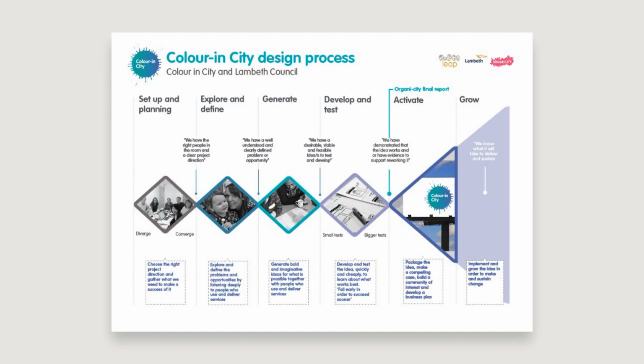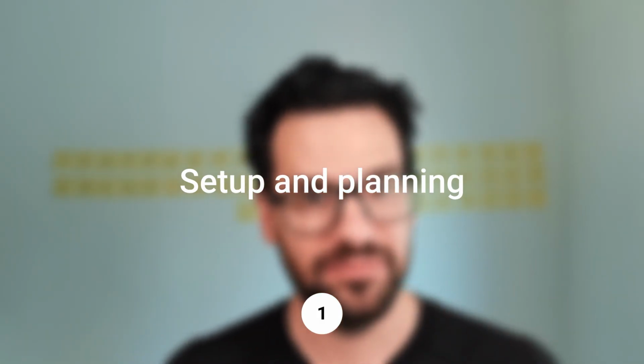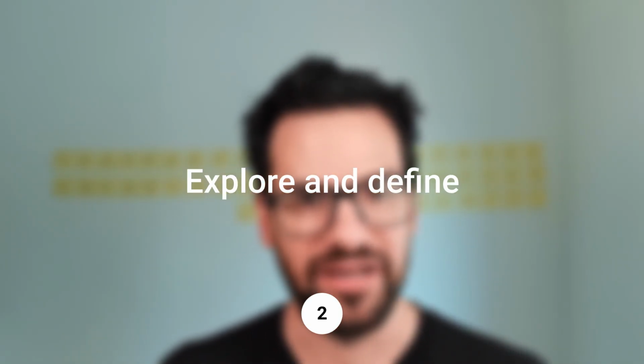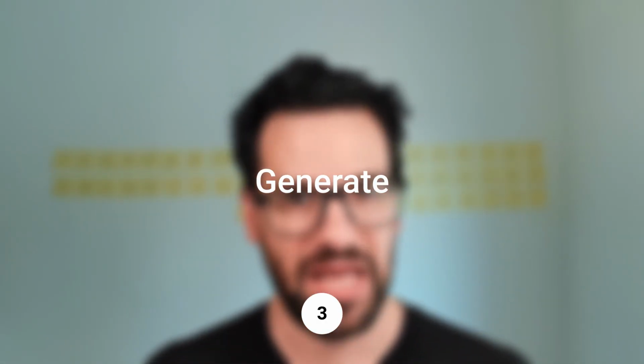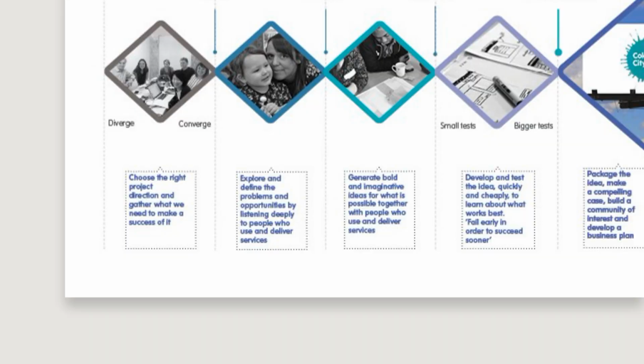Back in the UK, there is also the Design Council's design process. This one has 6 building blocks: setup and planning, explore and define, generate, develop and test, activate, and grow. This process seems to have a little bit less documentation, but the poster is already quite rich in information.